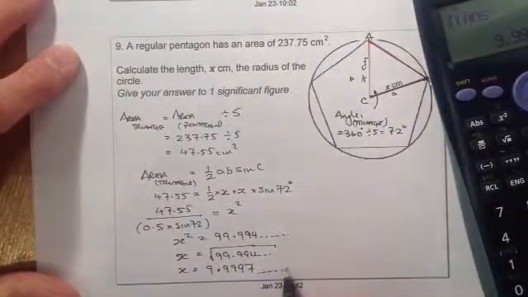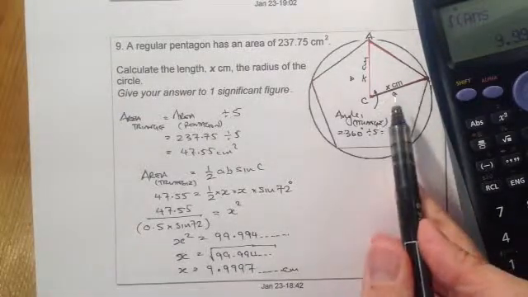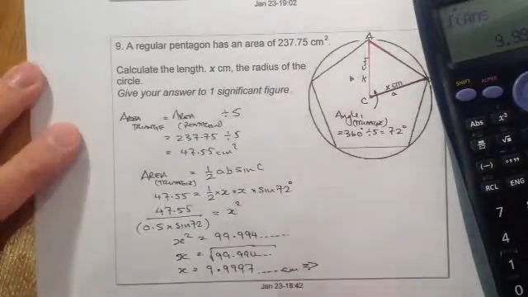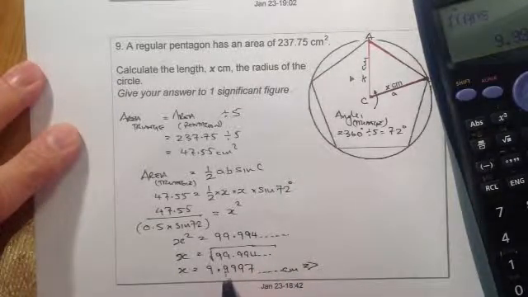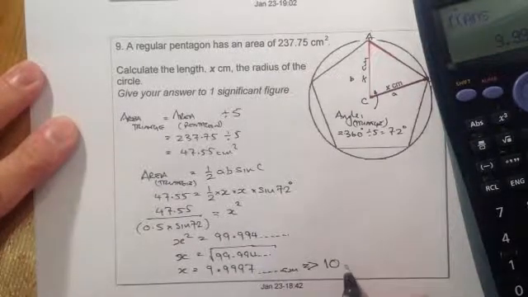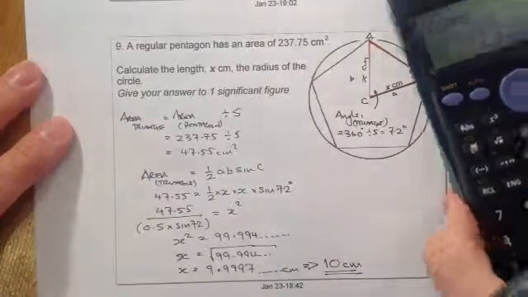So what I've got here is the size of the radius of that circle, and if I'm going to give it to one significant figure, I'm going to cut the number there, that 9 is going to round up to 10, so that's going to be 10 centimetres. Okay, and that's the final answer.